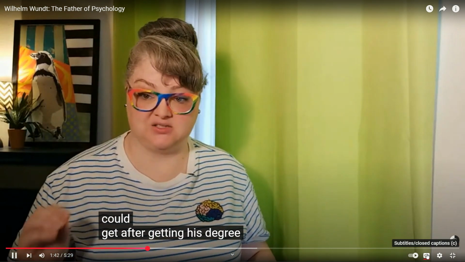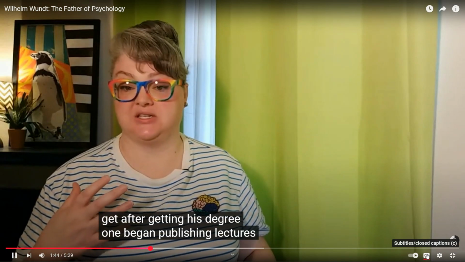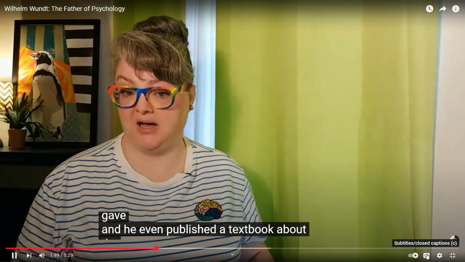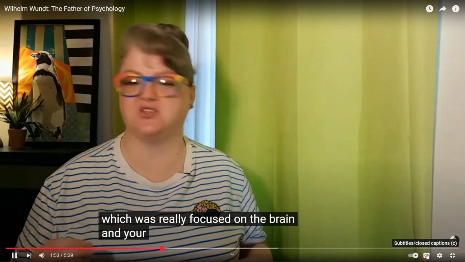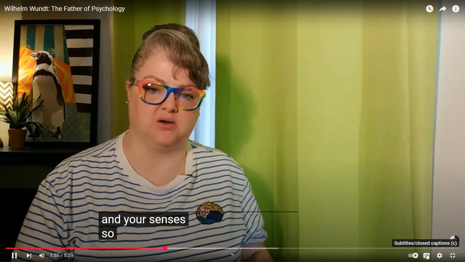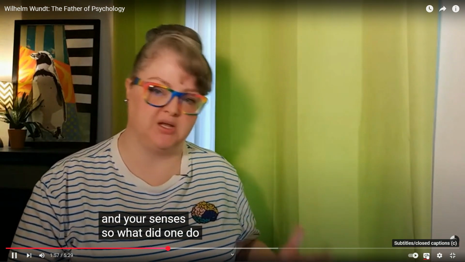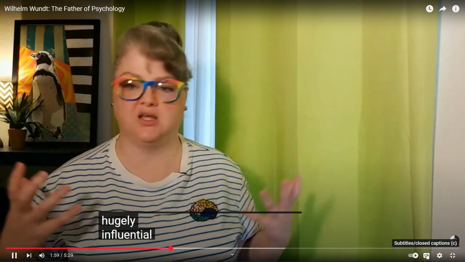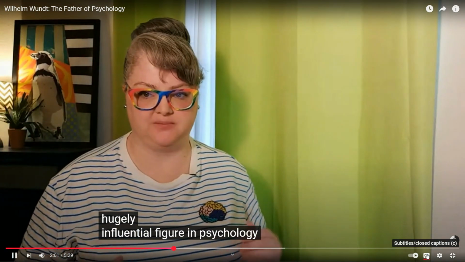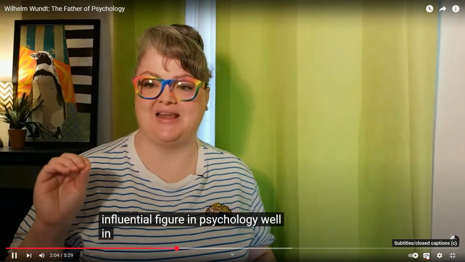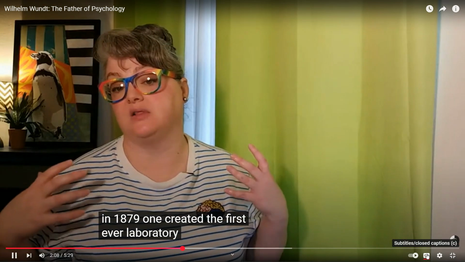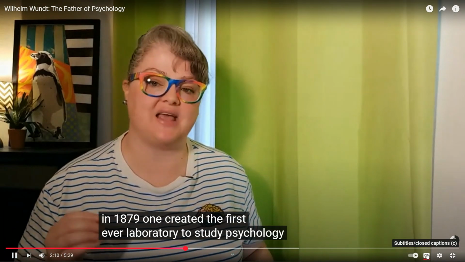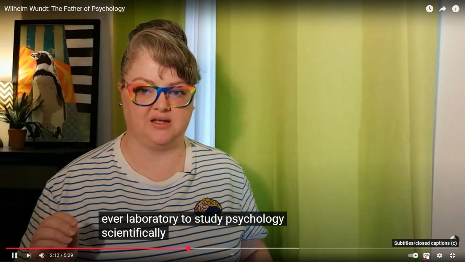After getting his degree, Wundt began publishing lectures that he gave, and he even published a textbook about the human body, which was really focused on the brain and your senses. So, what did Wundt do that made him this hugely influential figure in psychology? Well, in 1879, Wundt created the first ever laboratory to study psychology scientifically.